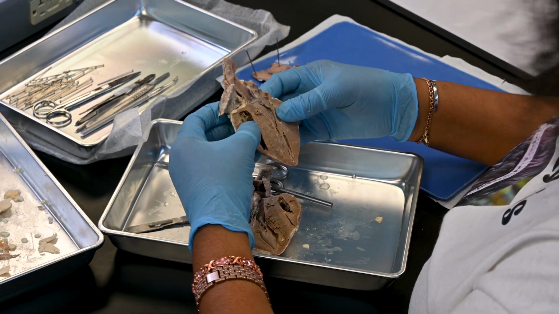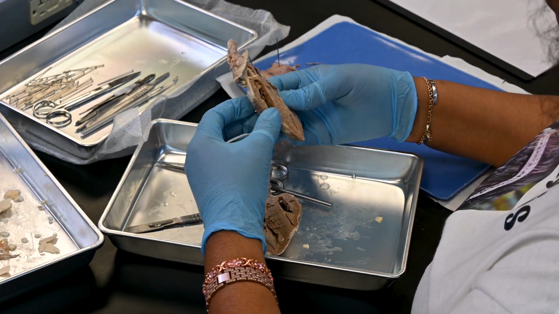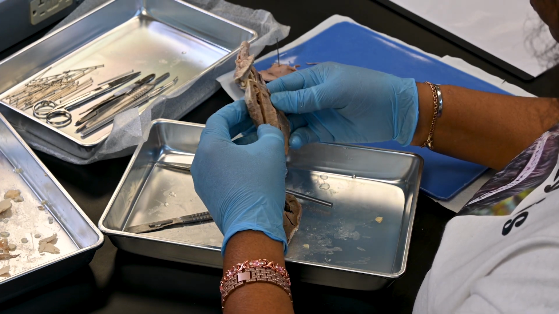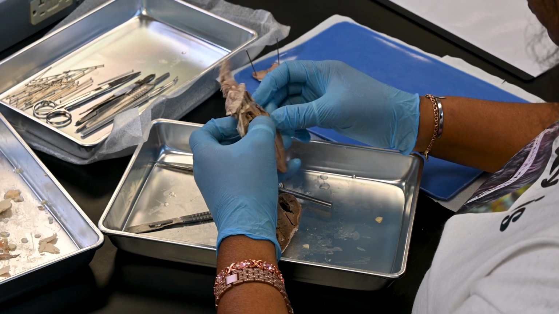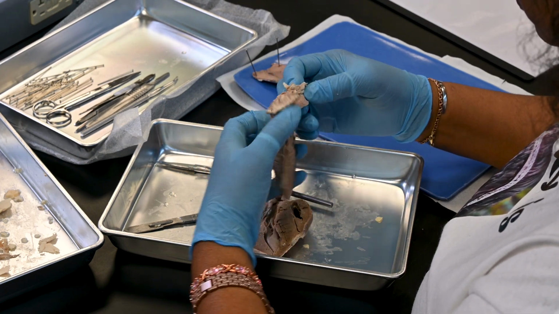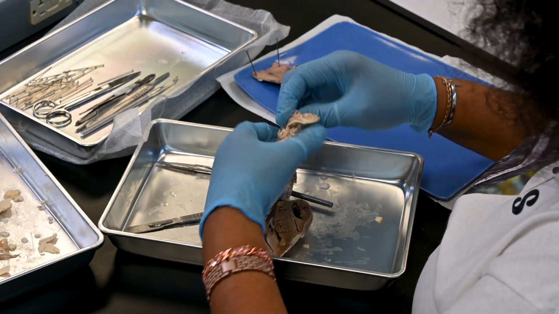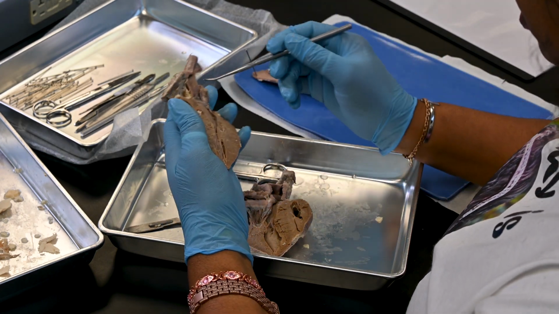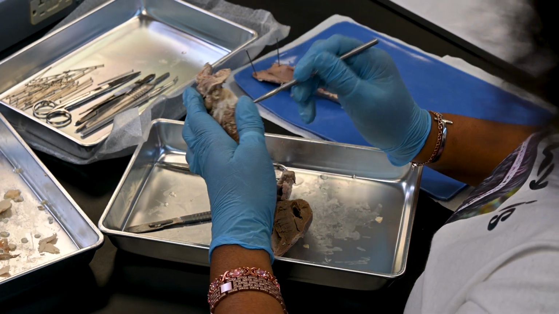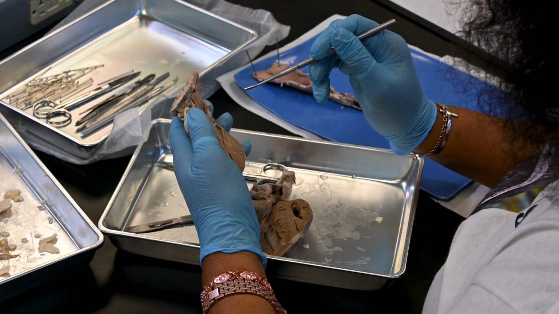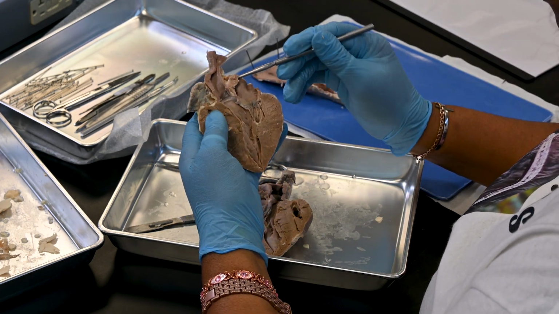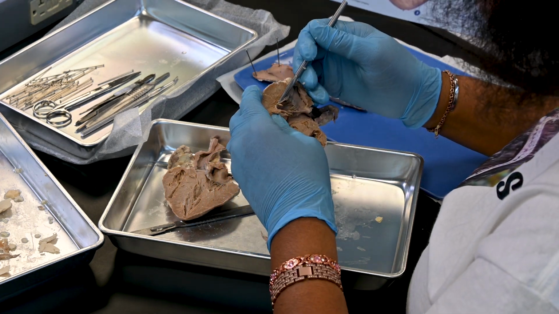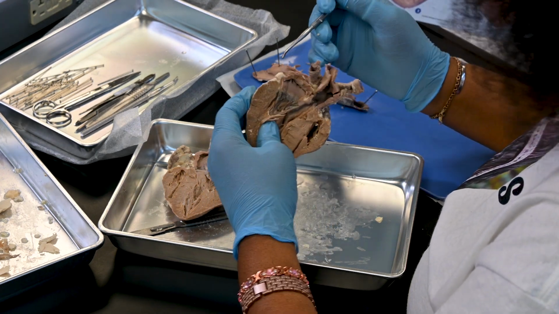Step 15, reflect the cut edges of the atrial wall and attempt to locate the entry points of the pulmonary veins into the left atrium. Follow the pulmonary veins, if present, to the heart exterior with a probe. Notice how thin-walled these vessels are. This one is the pulmonary vein.